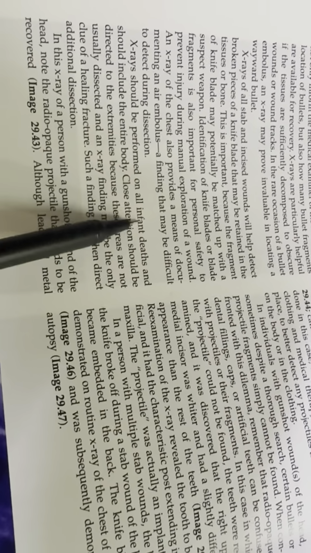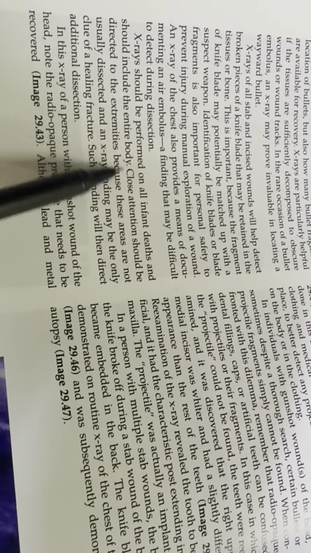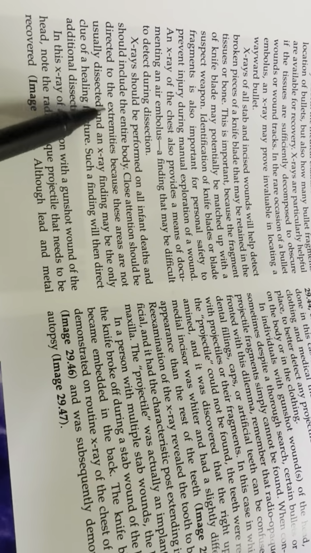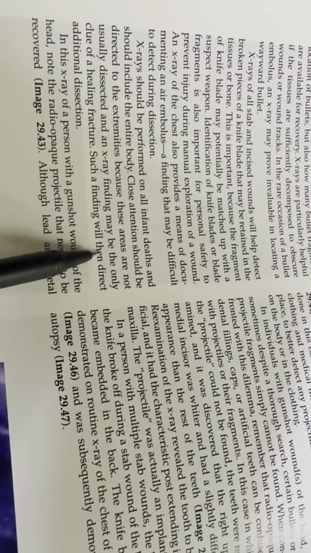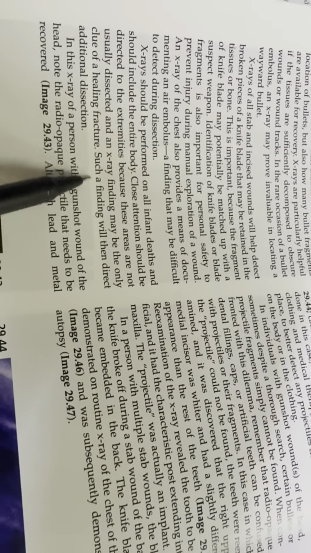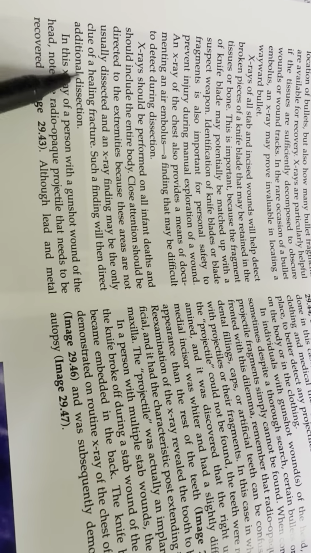X-rays should be performed in all infant deaths and should include the entire body. Close attention should be directed to the extremities because these areas are not usually dissected, and X-ray findings may be the only clue of a healing fracture. Such a finding will then direct additional dissection.